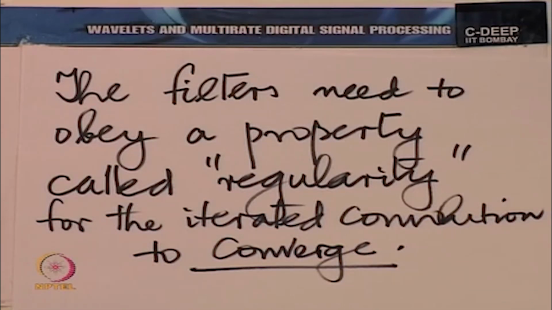Converge to what? Well, converge to a function which is either continuous or at least continuous almost everywhere, except for an isolated finite number of points.